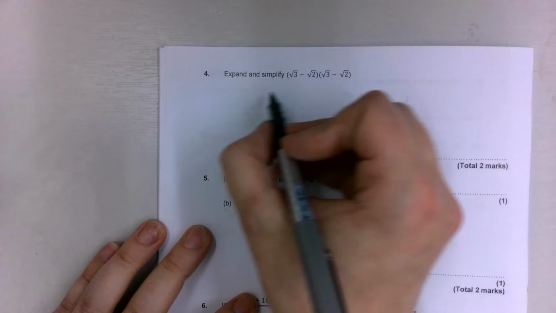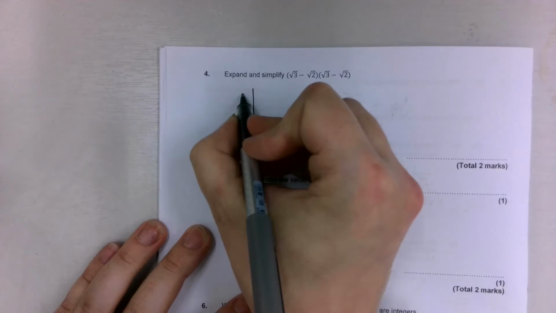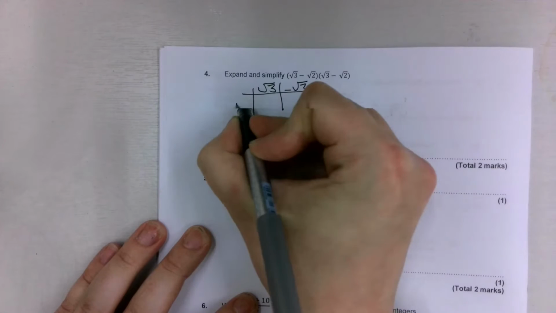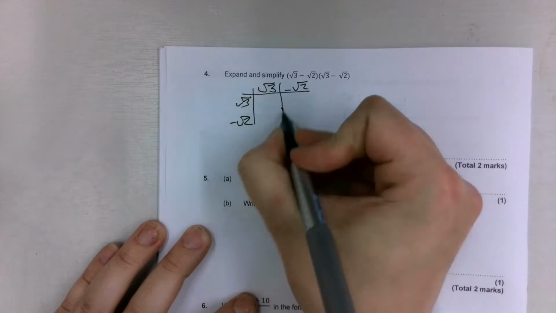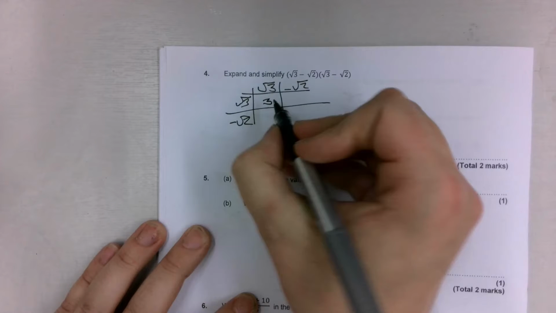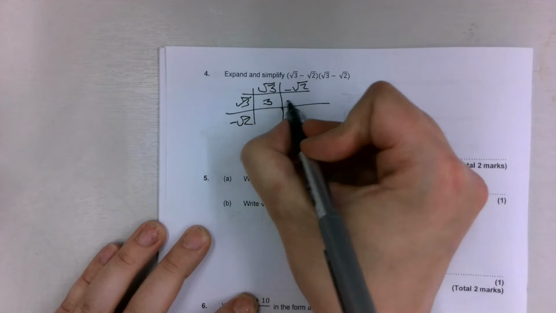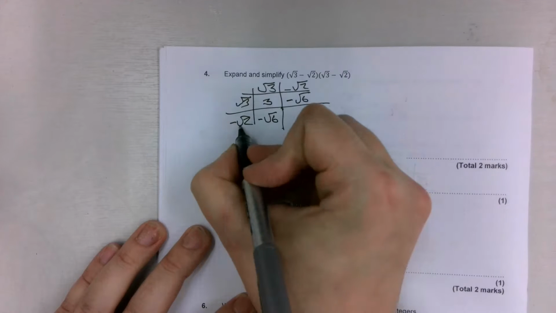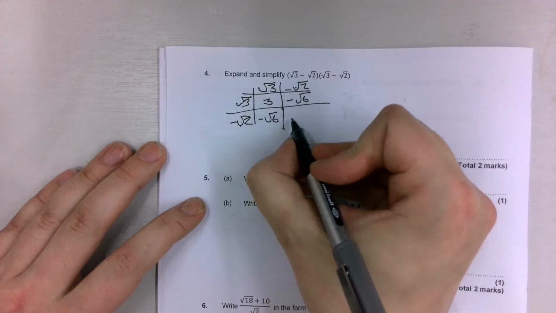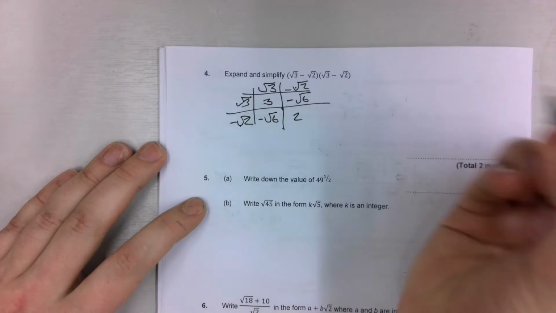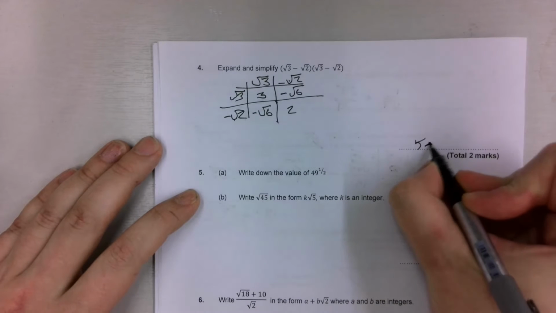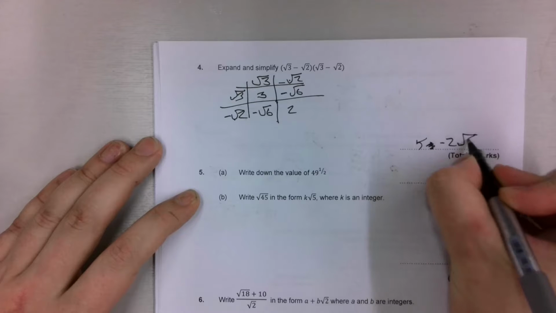Okay, expand and simplify, root 3 minus root 2, root 3 minus 2. Just the same again. The more you do it, the easier it becomes. Root 3 times minus, that's going to be minus root 6, minus root 6, minus root 2, minus root 2. A negative times a negative is a positive, so that's going to be 2. And we end up with 2 root 2.